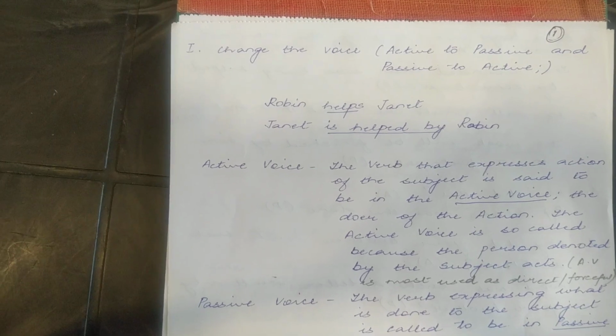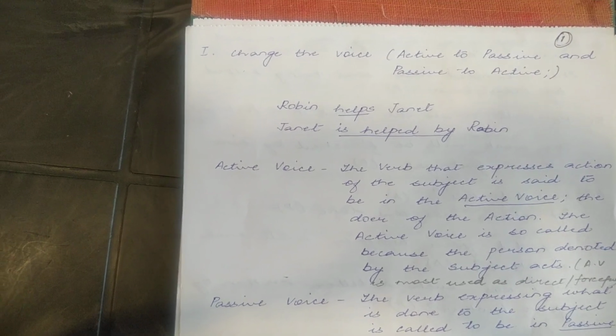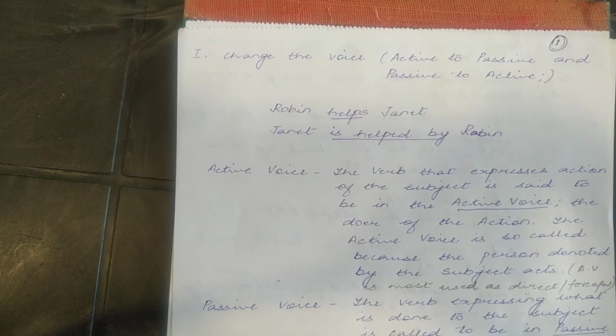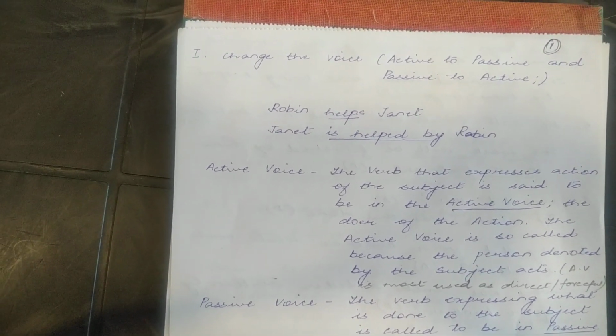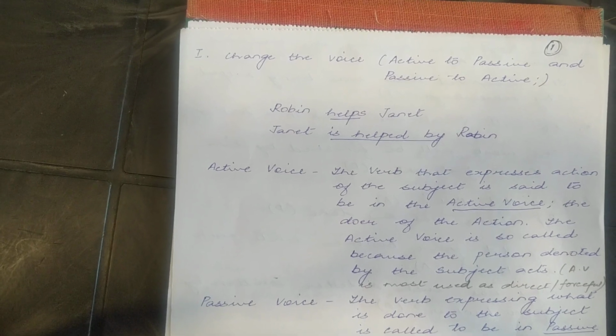You are already familiar with functional grammar, and in functional grammar we have various types of transformation of sentences. Today we deal with the change of voices, that is active to passive and passive to active. The first example we start with is Robin helps Janet. Janet is helped by Robin.